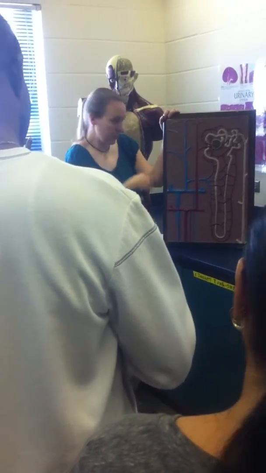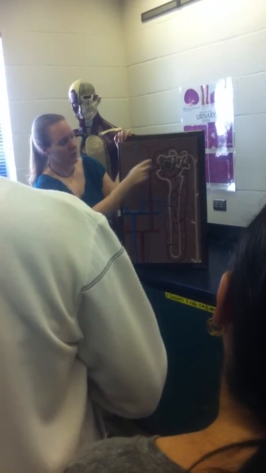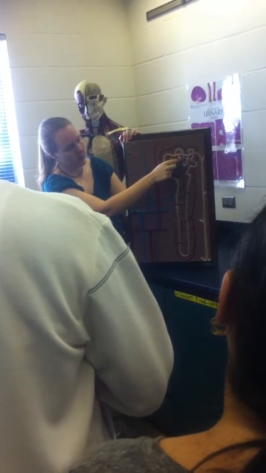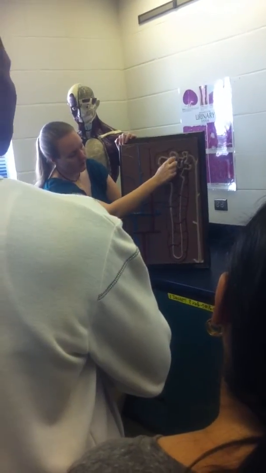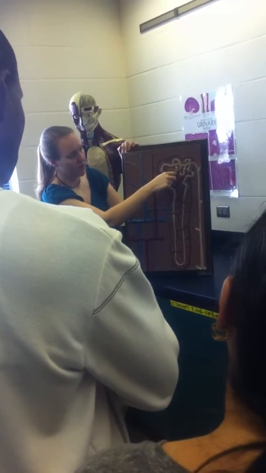The proximal convoluted tubule is the next thing. Convoluted just means complicated and twisted up. So you'll see that all this stuff up here is looking fairly convoluted. The proximal convoluted tubule is the part that comes out of the glomerulus, and it's this first segment right here. Basically this top part that comes out of the glomerulus, and it wraps and crosses over itself. This is the proximal convoluted tubule.